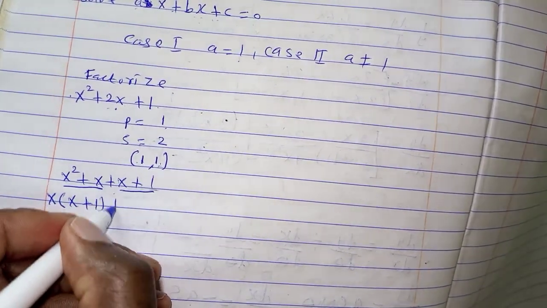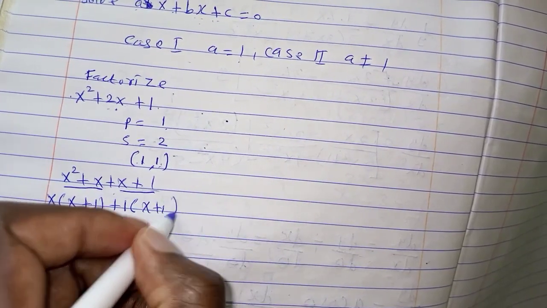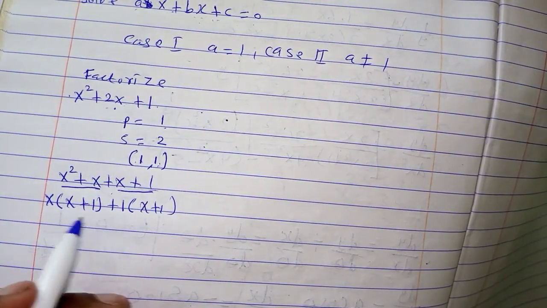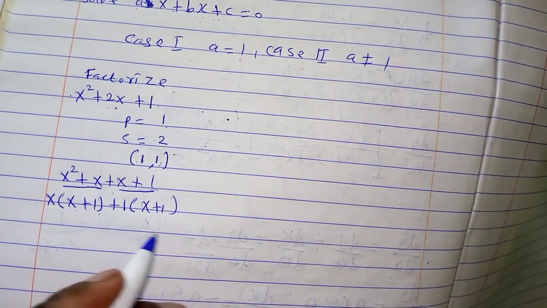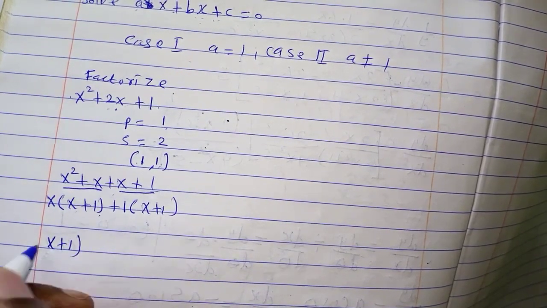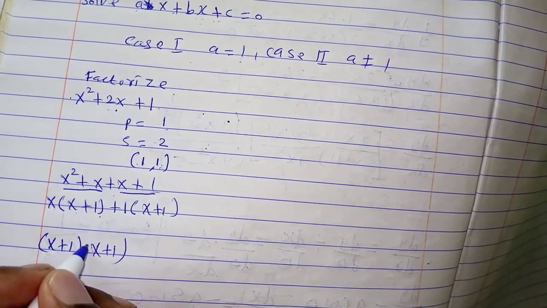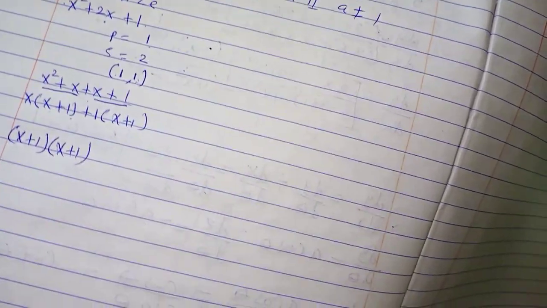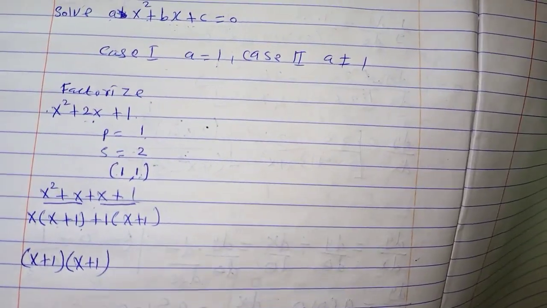Here 1 is common, plus 1 into bracket x plus 1. So we can see now that the bracket x plus 1 is common. So we factorize x plus 1, and you will have x plus 1 and we will be left with x plus 1. Hence, we have factorized our equation in a simple step method.